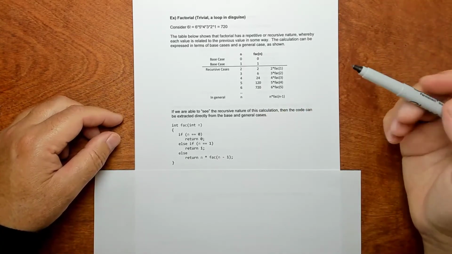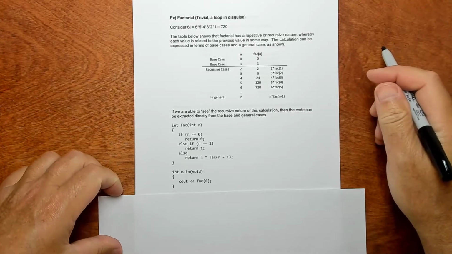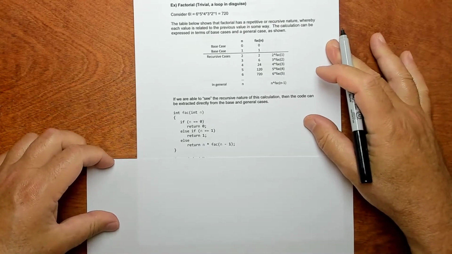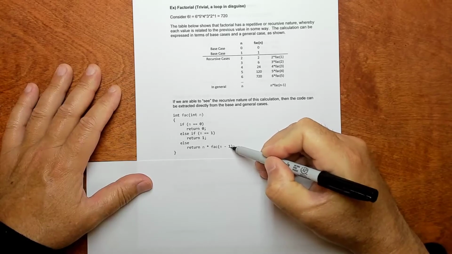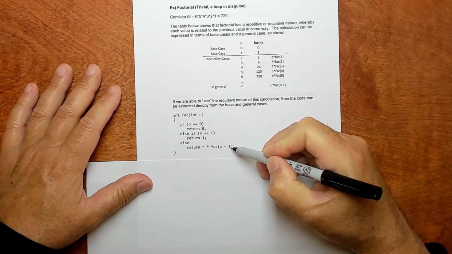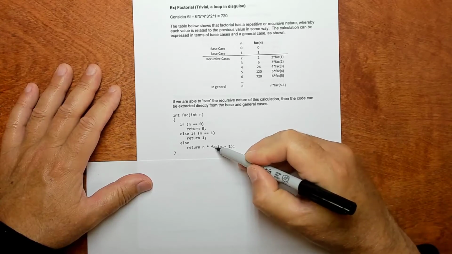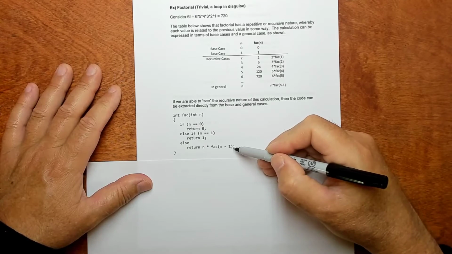What about the time complexity of this thing? Well, it's going to be big O of n, because it's similar to the first loop that I showed you, where here's the recursive call, and every time you make this recursive call, n is getting smaller by 1.